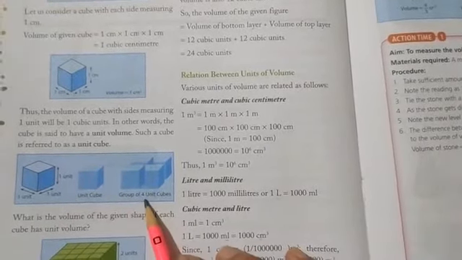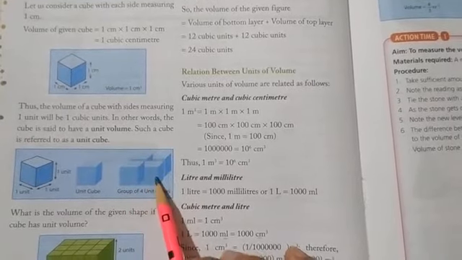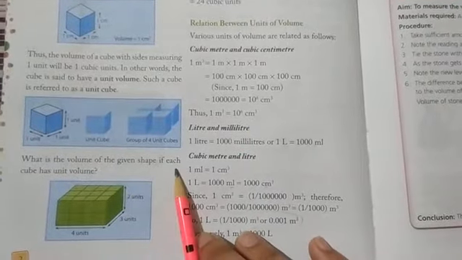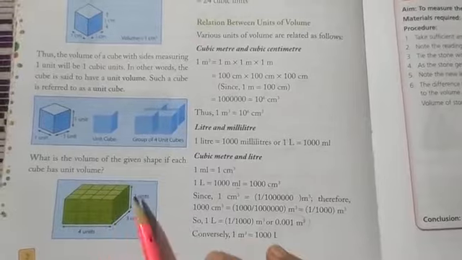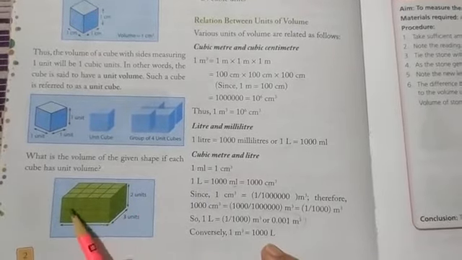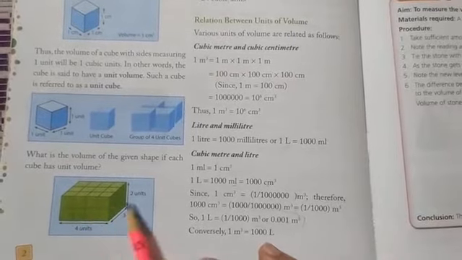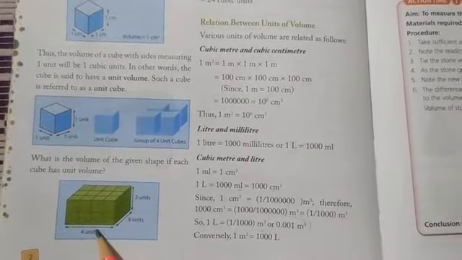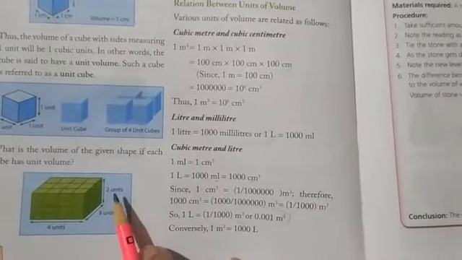Now here is a group of 4 unit cubes: 1st unit cube, 2nd unit cube, 3rd unit cube and 4th unit cube. What is the volume of the given shape if each cube has unit volume? Here we have a figure or a shape, and each cube has a unit volume which is constituting this figure. The length of the figure is 4 units, breadth is 3 units and the height is 2 units.